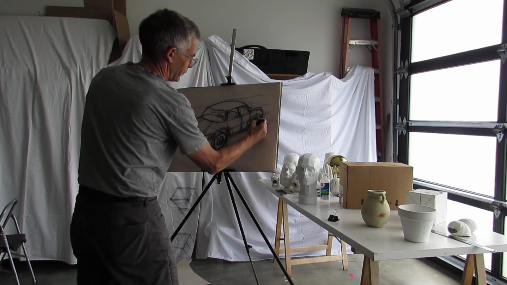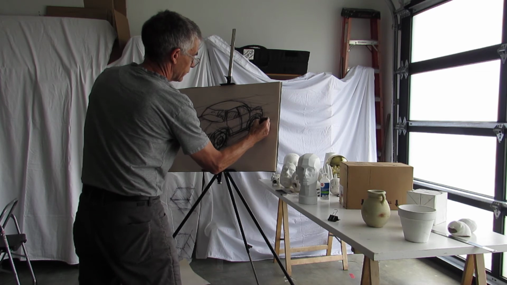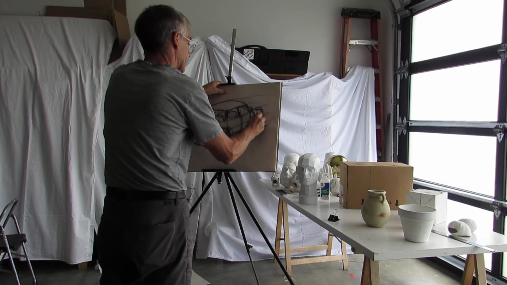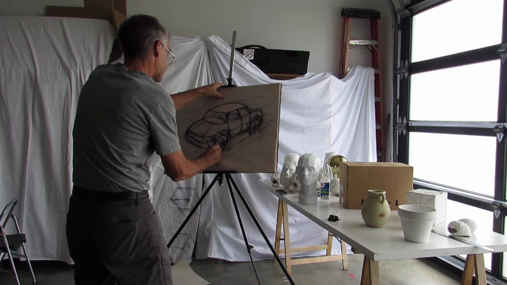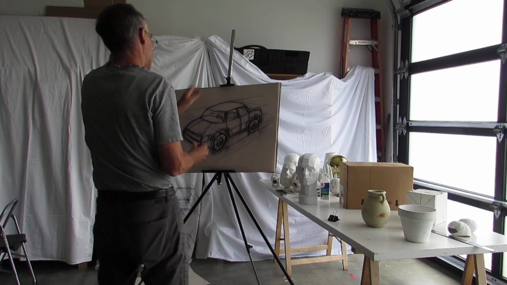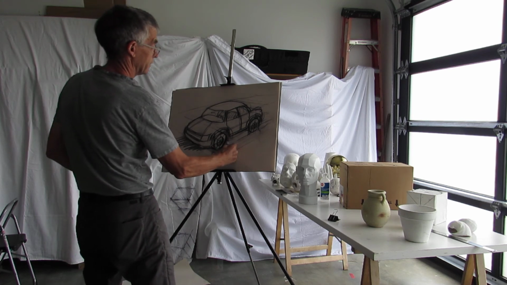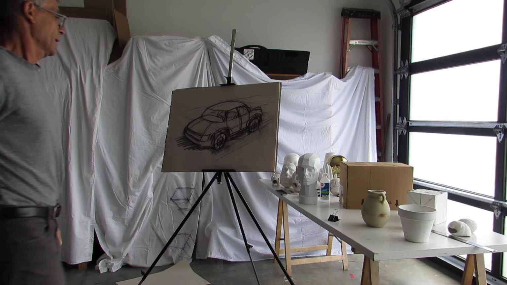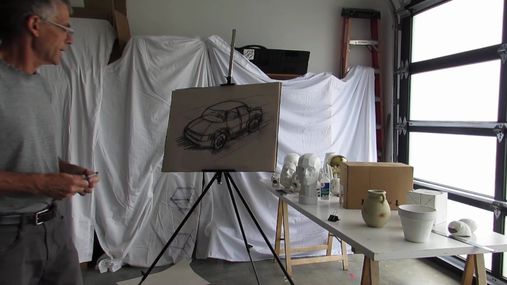And it looks fairly convincing, as if it's on the ground. And I can do a little bit of erasing to tidy things up. And put a bit of a shadow down. And you know, those wheels look fairly convincing and flat.